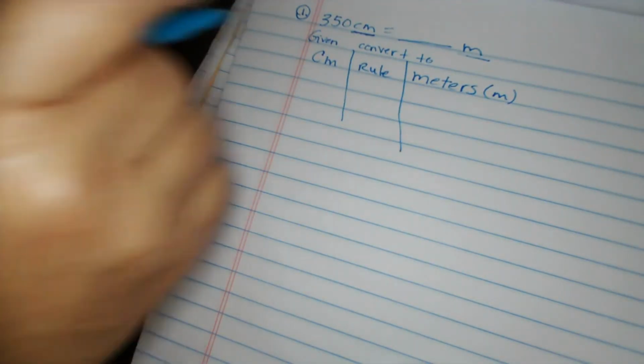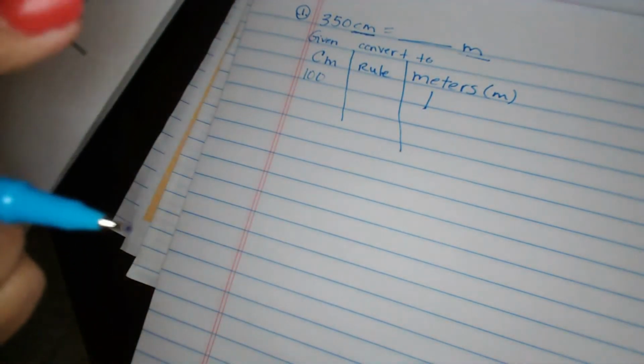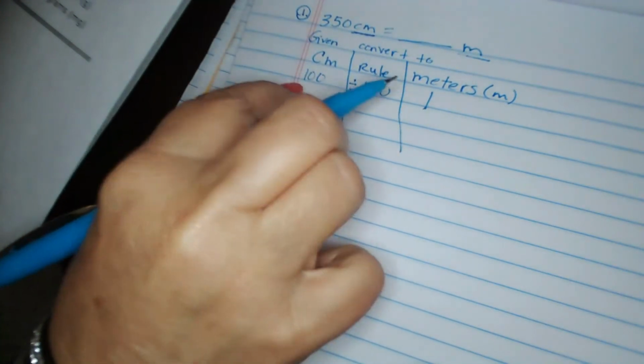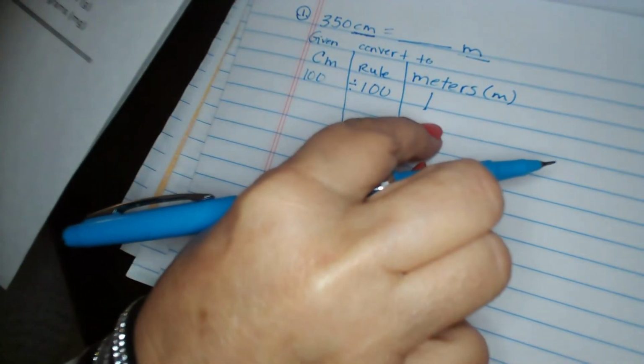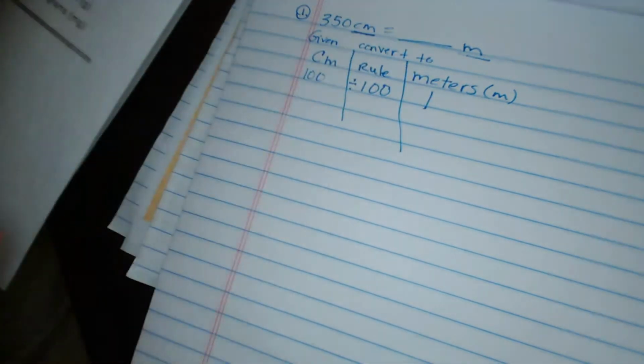All right, so here I know that 100 centimeters is equal to 1 meter. I'm going from small to large. I'm going to divide. And here I know I'm going to divide because 100 divided by 100 equals 1. Or check your work, 1 times 100 equals 100. So you'll just reverse that. It's the inverse of it.